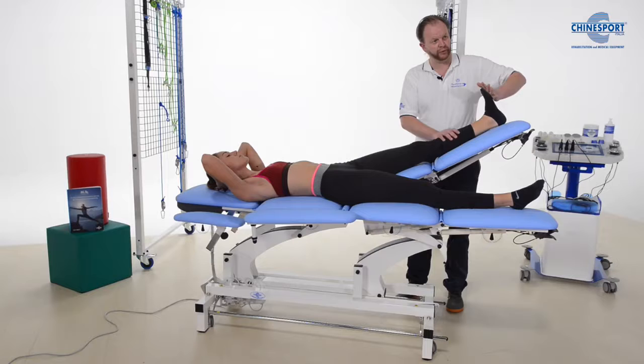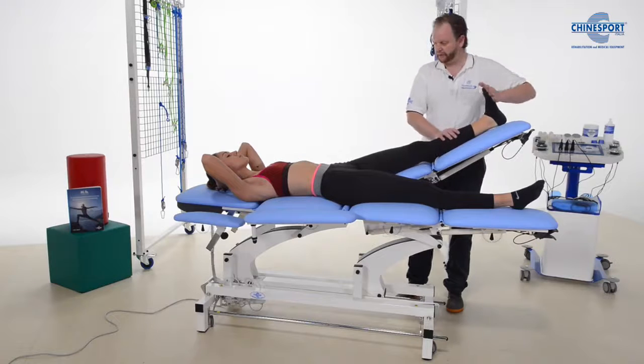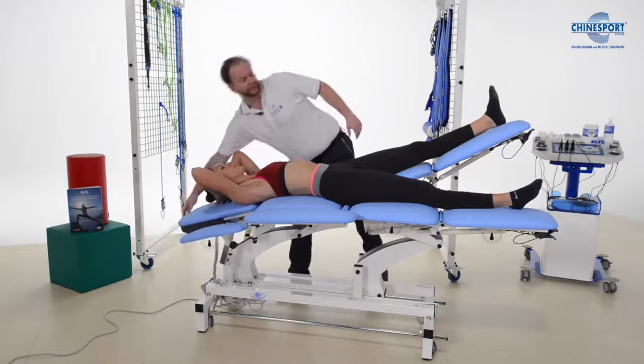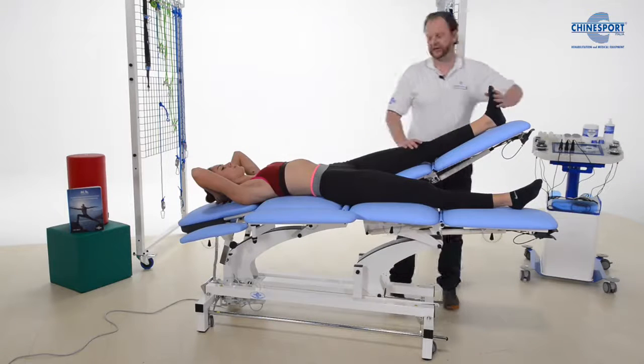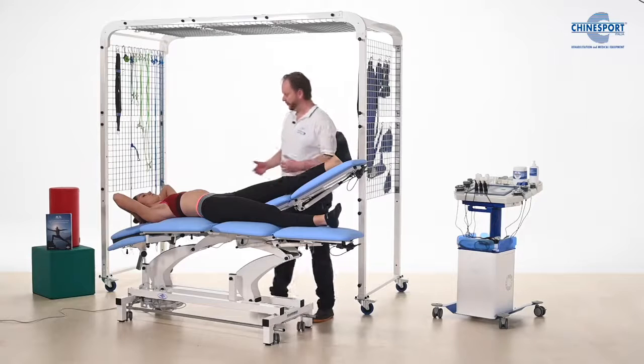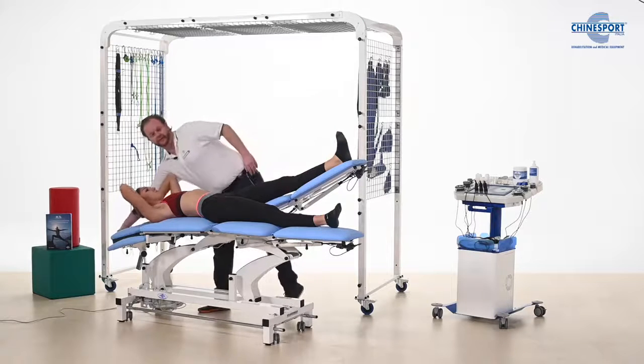We can put some rotation into the hip as well, or we can lower the head section in order to have an increased range of motion so that we can slide and tension the neural structures better.